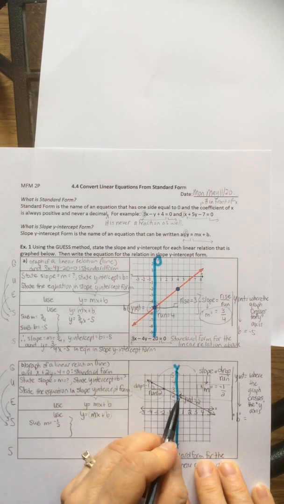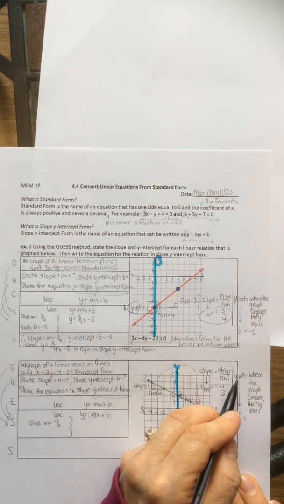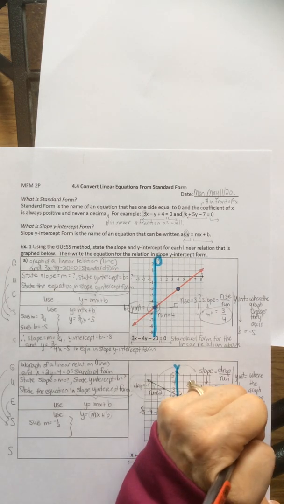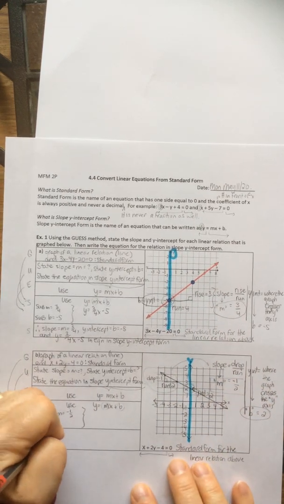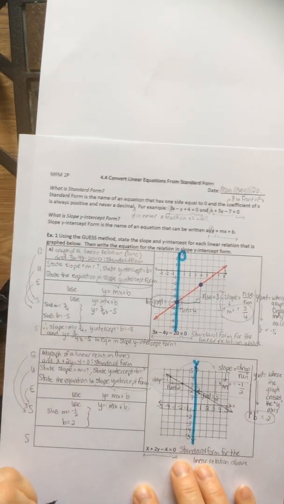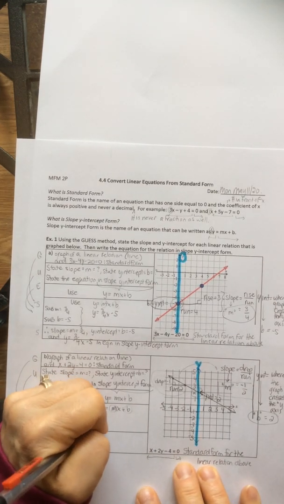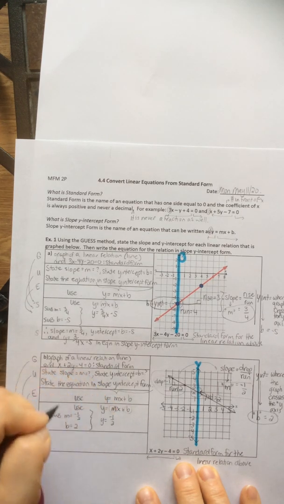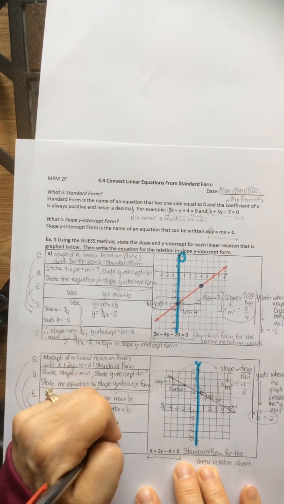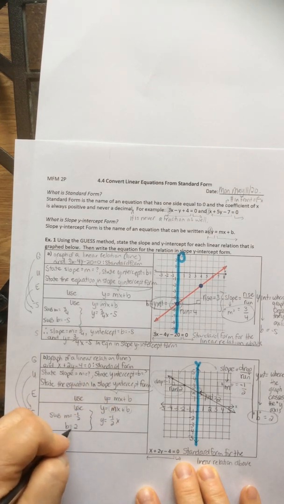So b, which is my y-intercept where the graph crosses the y-axis, is 2. I can sub that over here. And then I sub it in. So y equals m, which is negative 1/2. The m comes out and negative 1/2 replaces it, x, and then plus b, and this is positive 2.